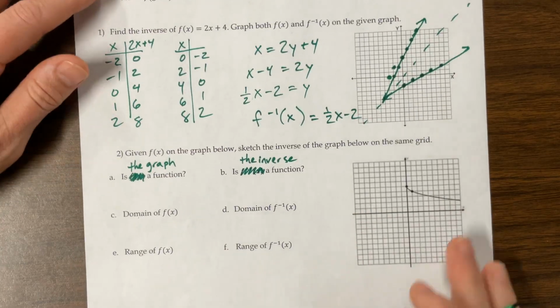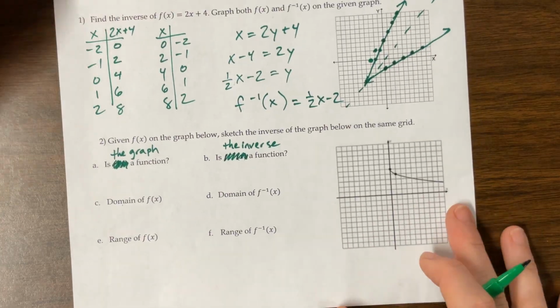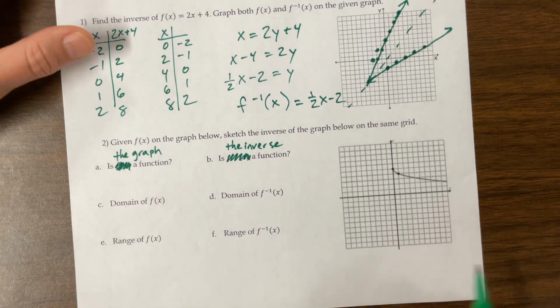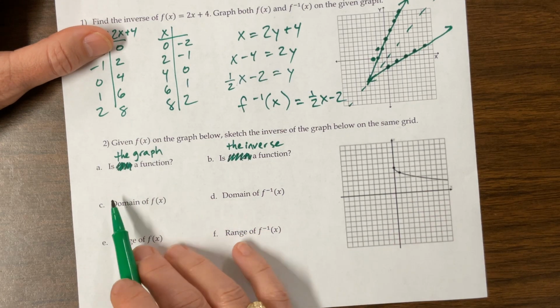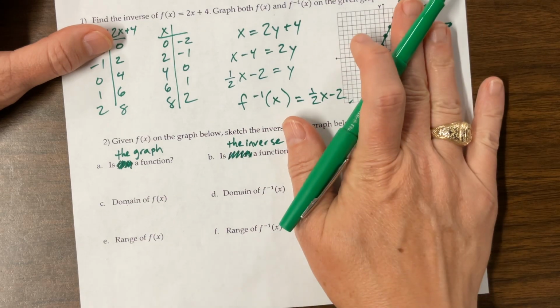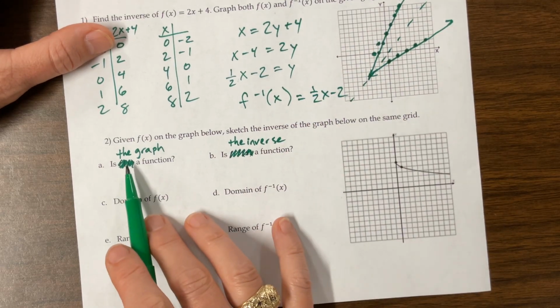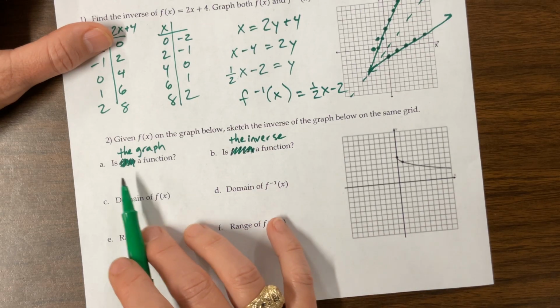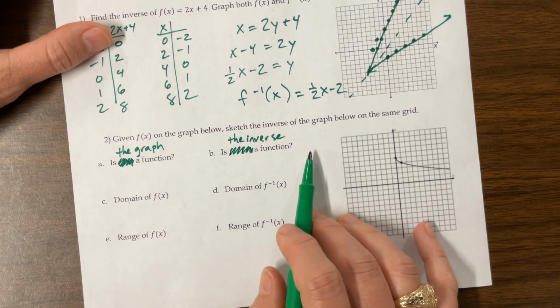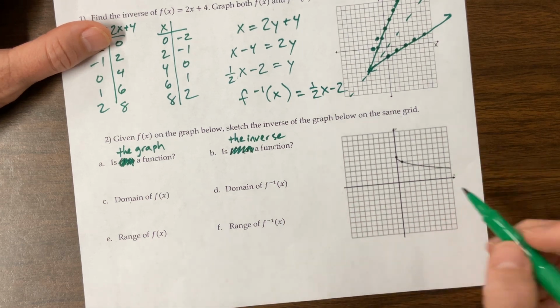Okay, so on this next one, I am using another teacher's notes, which is very wonderful and great. But they had written, is f of x a function? Well, by definition, f of x is a function. It doesn't even matter what you've drawn here. And so I'm going to change the wording on this worksheet to say, is the graph a function? Is the inverse a function?